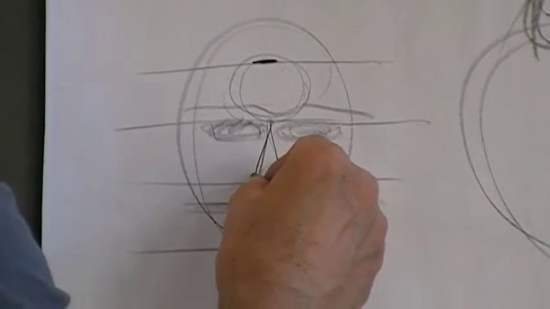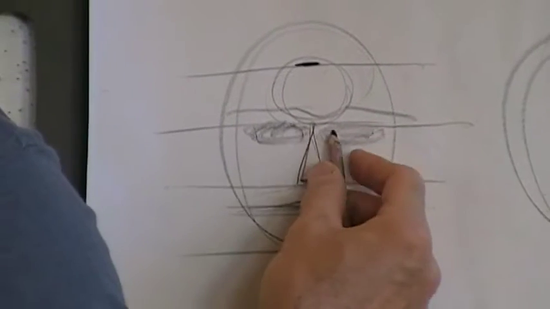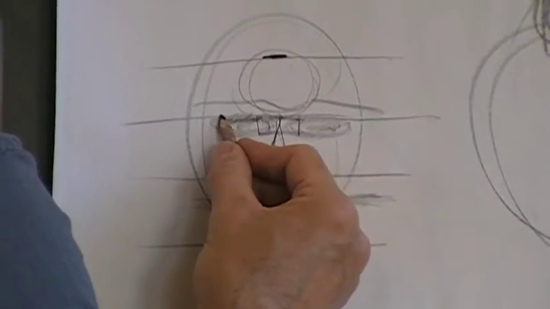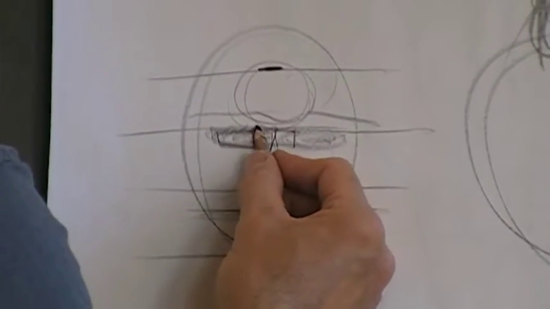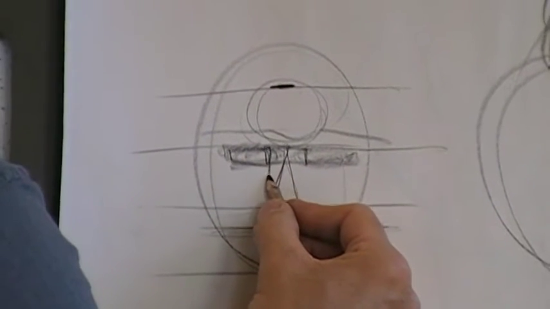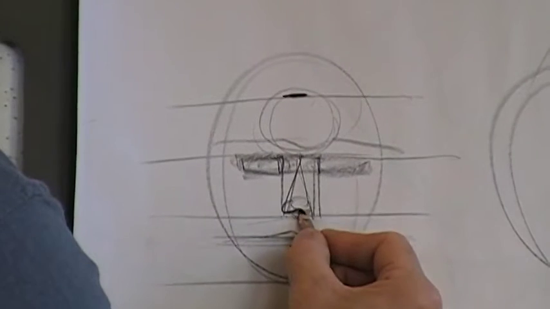Now, if I drop a plumb line from the front, the distance between the eyes is basically separated by an eye shape. Okay? And the inside of the eye should line up with essentially the end of the nose.